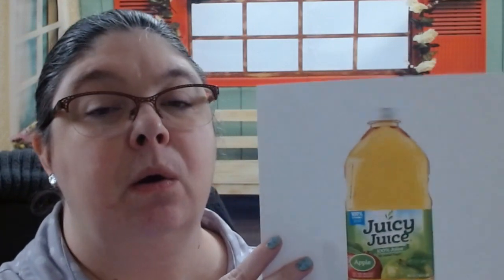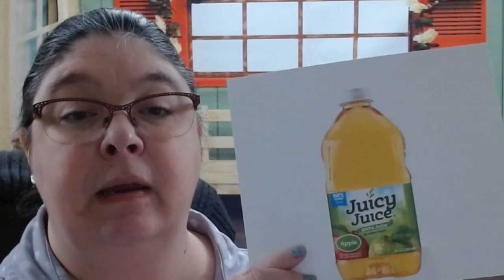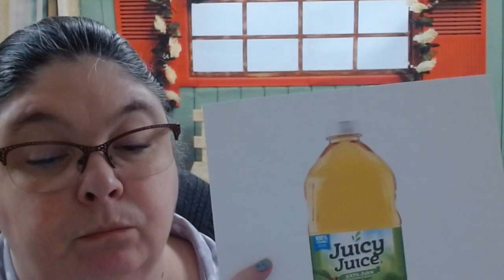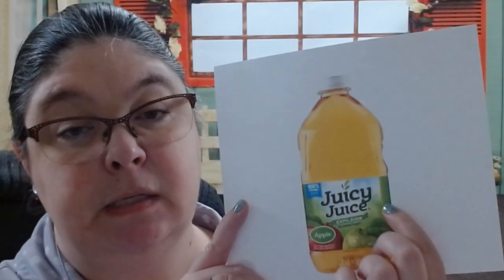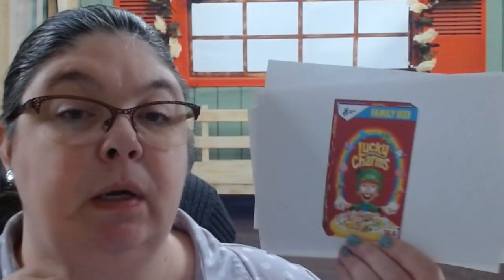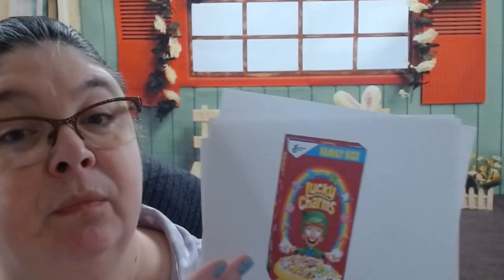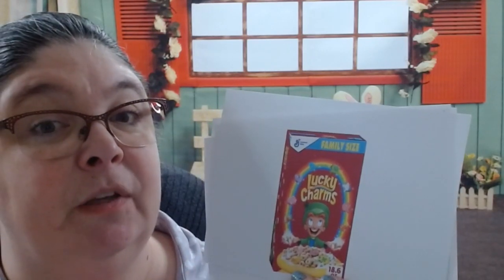Okay, so use the label and kind of talk about the letters, see if they can identify any letters that are in their name. Talk about uppercase and lowercase letters, that kind of thing. Okay, so then here's another one, Lucky Charms. You could say, wow, you found the L in Lucky Charms. Lewis, something like that.